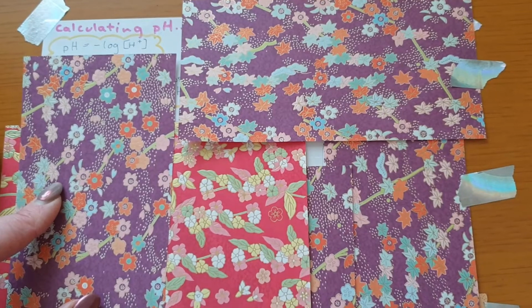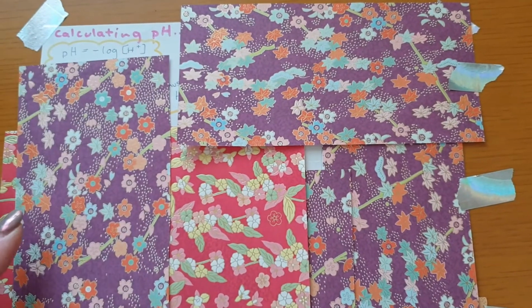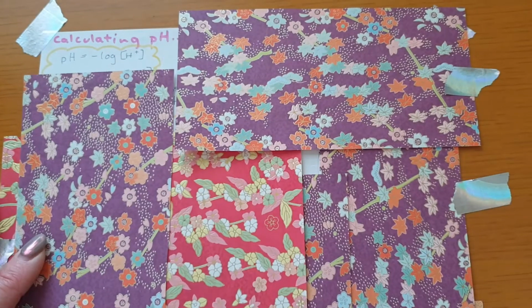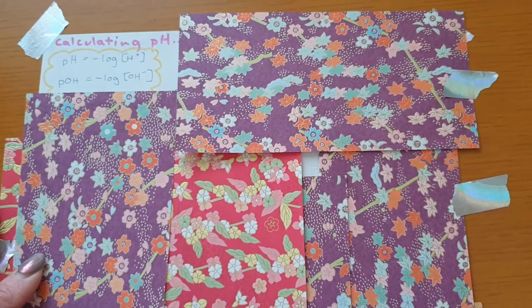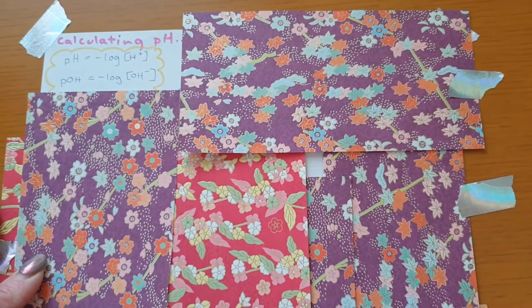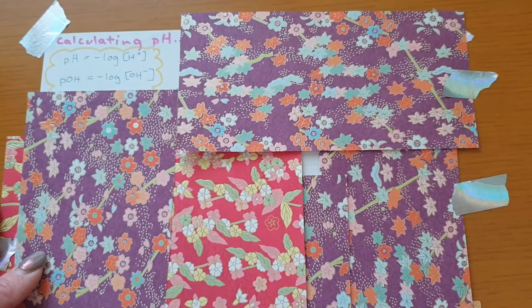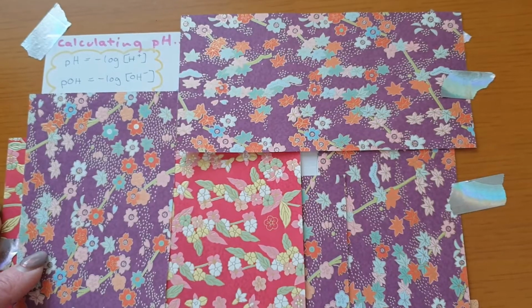Remember those square brackets there? Square brackets here mean concentration. And the opposite of pH is pOH, so we have a formula for that as well. pOH is minus the log of the concentration of OH minus ions, hydroxide ions.